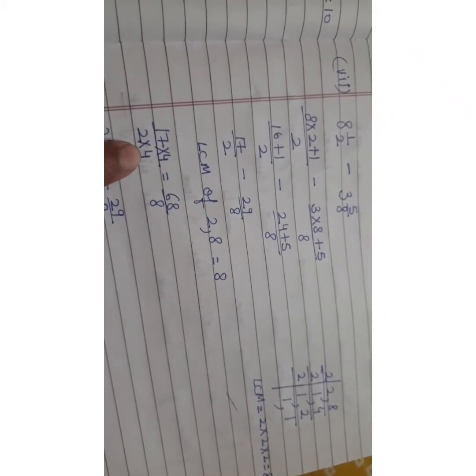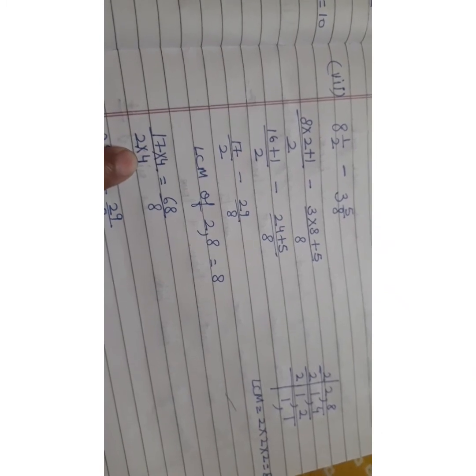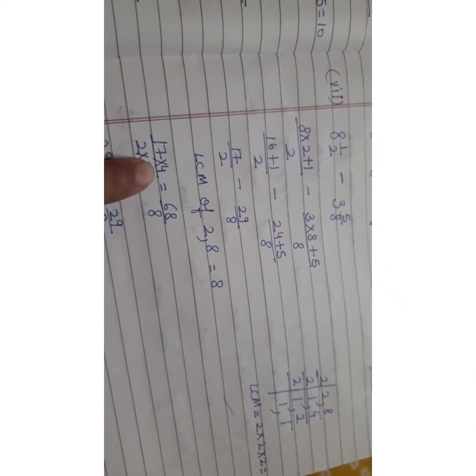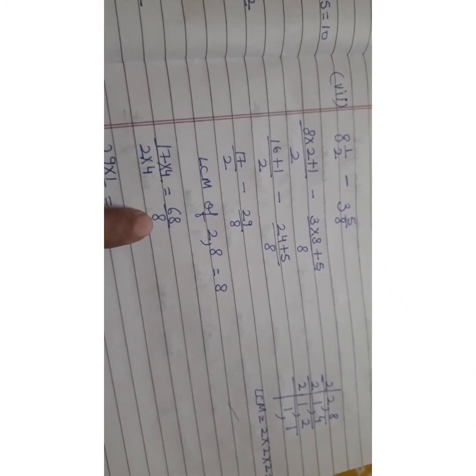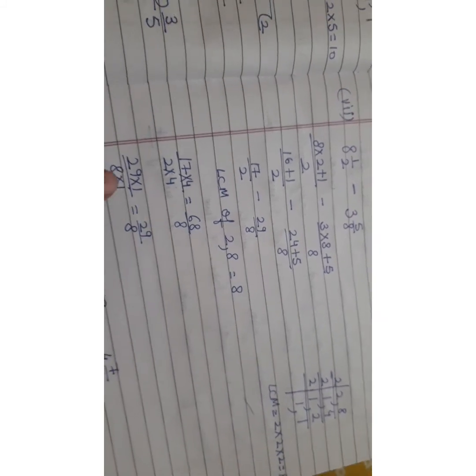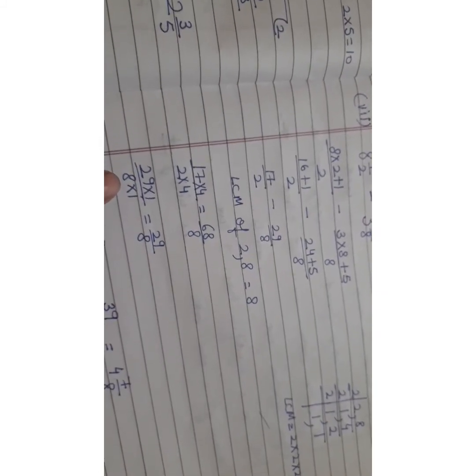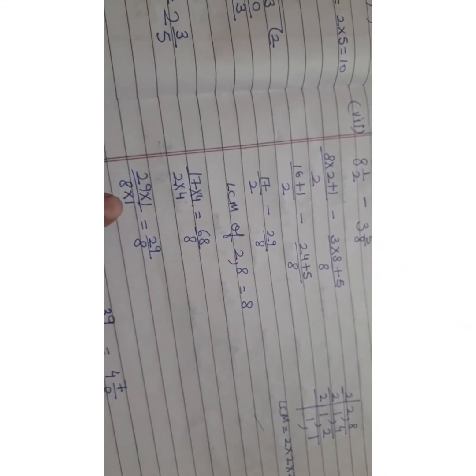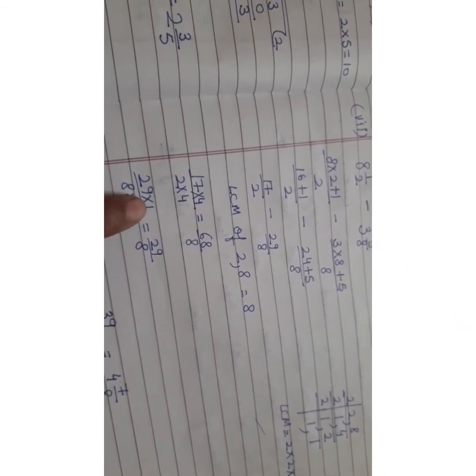You have to multiply with 4 in the denominator and in the numerator itself, you will get 68 by 8. Take the next fraction 29 by 8, make it equivalent to the LCM number 8. You have to multiply it with 1 in the denominator and the numerator itself. You will get 29 by 8.